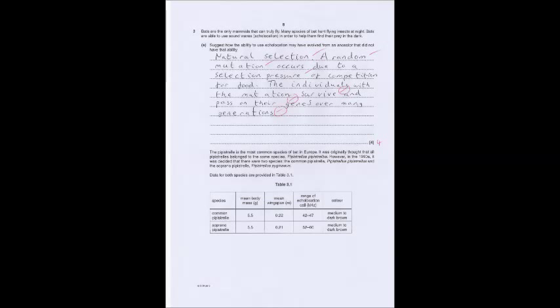Good. Bats are the only mammals that can truly fly. Many species of bat hunt flying insects at night. Bats are able to use sound waves, echolocation, in order to help them find prey in the dark. Suggest how the ability to use echolocation may have evolved from an ancestor that did not have that ability.